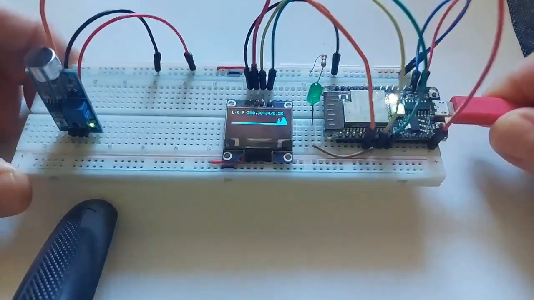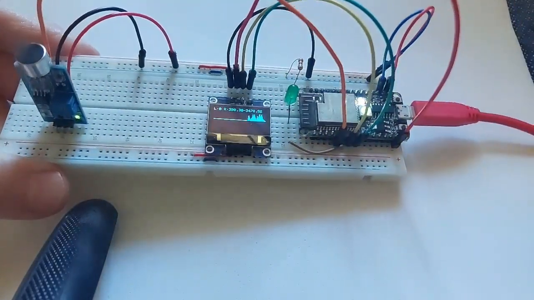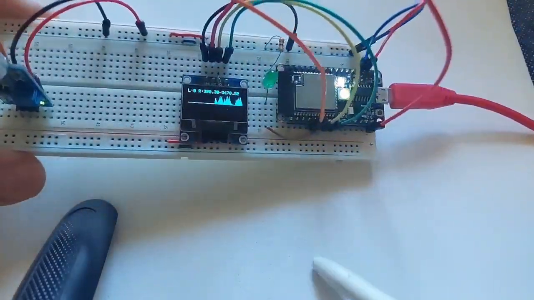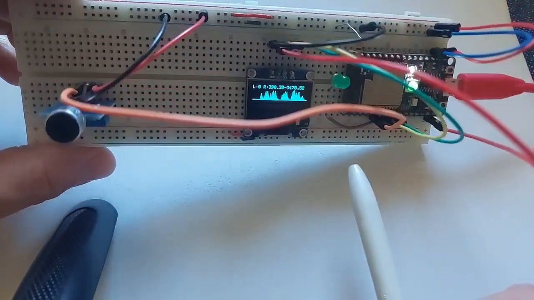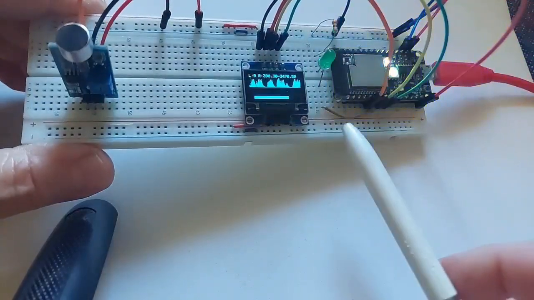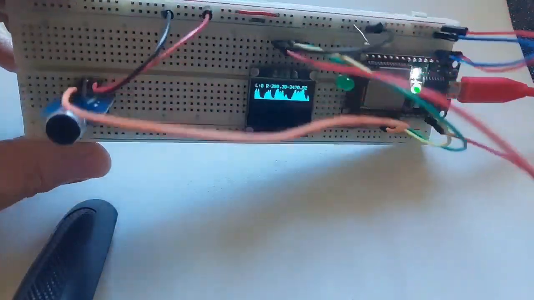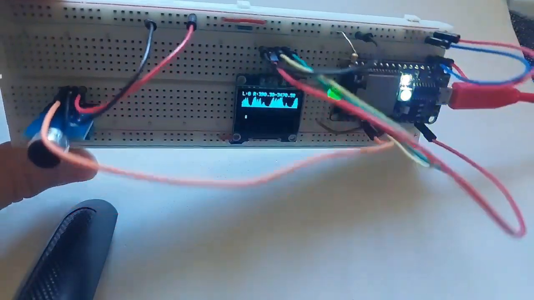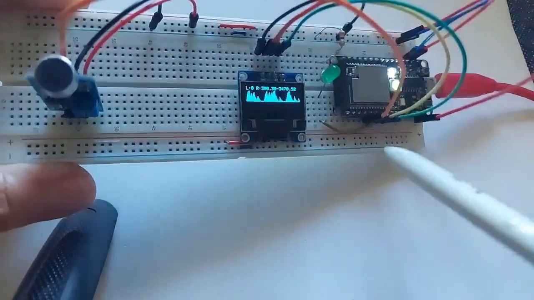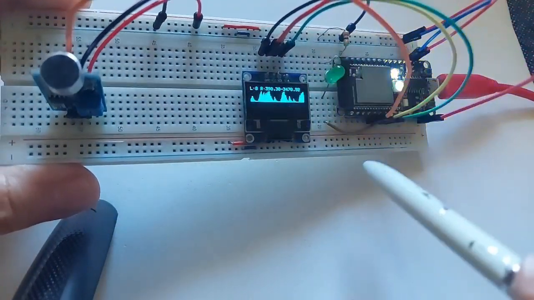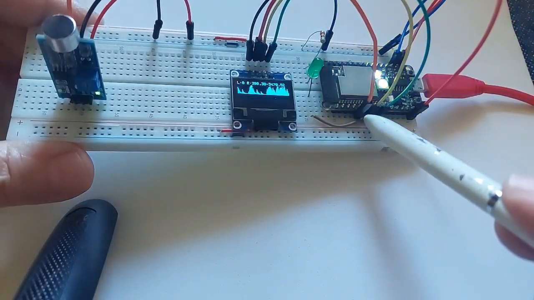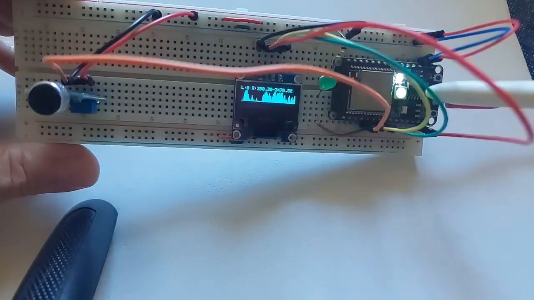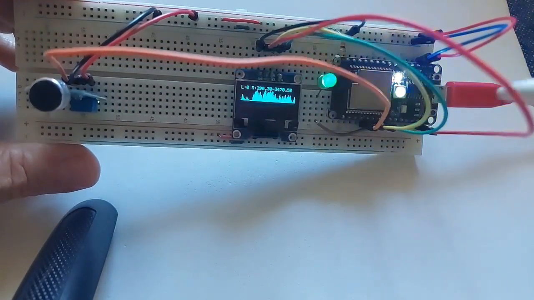Right, I'm back. I wanted to go on, but I forgot. For those who haven't seen the previous video, I will explain again the hardware connection. The LED is connected on pin number 5 of the ESP32C3.